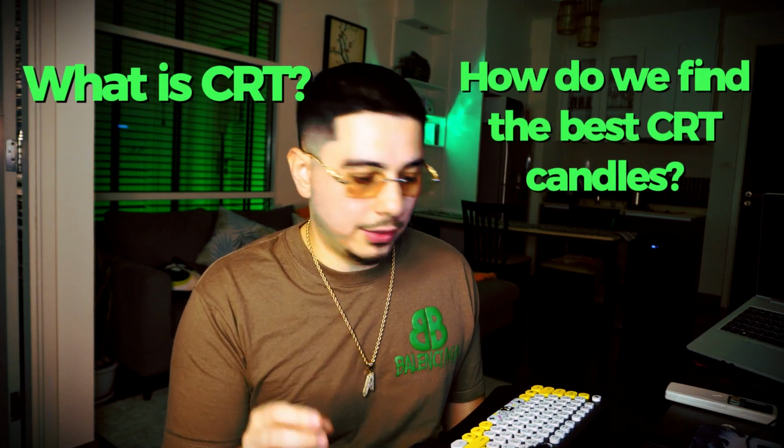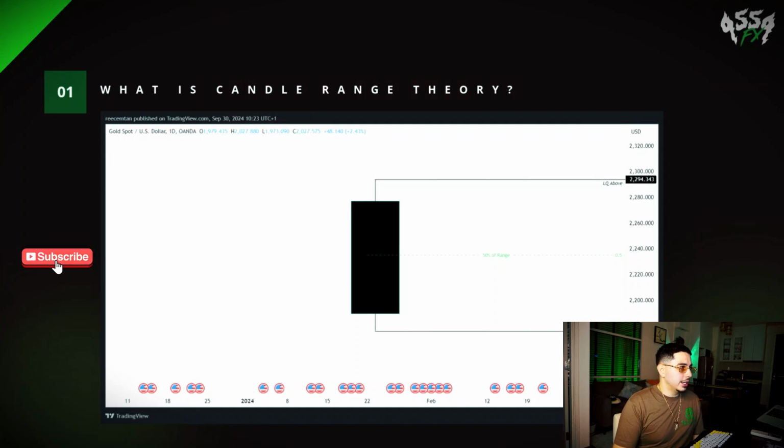Now, a lot of people call this the dealing range. I think ICT traders call it a dealing range or something along those lines, but this is how I understand it. So what is CRT and how do we find the best CRT candles? As you can see here, let's just call this a daily candle, okay? So we have liquidity at the top. As you can see, I've marked it out, liquidity above and liquidity below, okay?